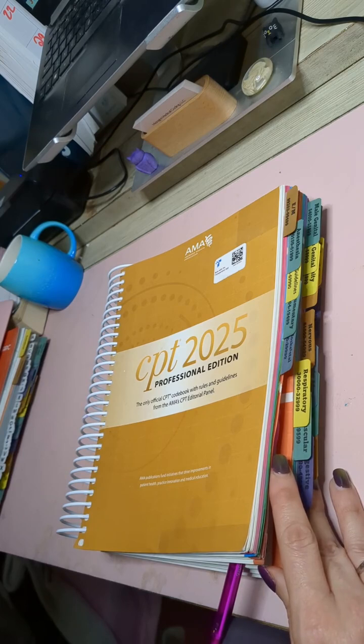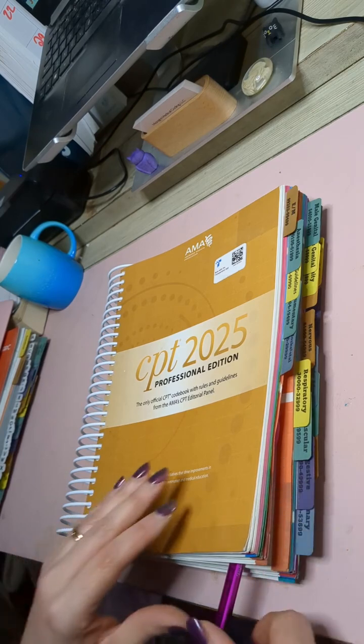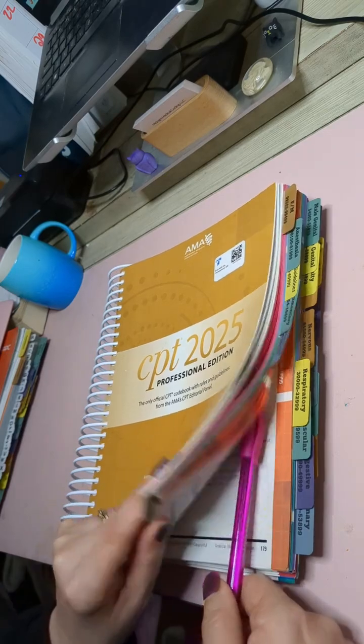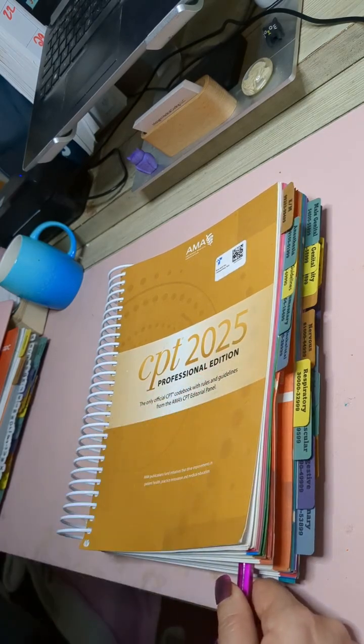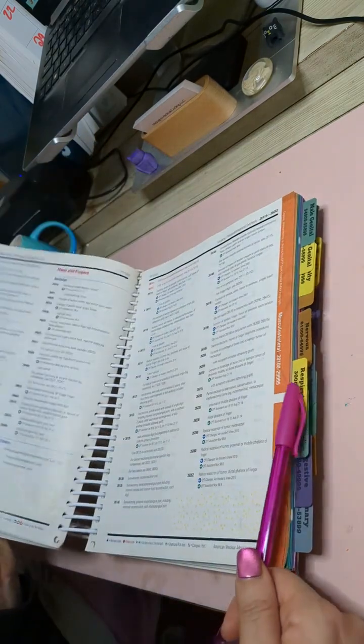Thanks for joining, guys. All right, so we're gonna get started. I have the 2025 book. All right, I'm on page 179.